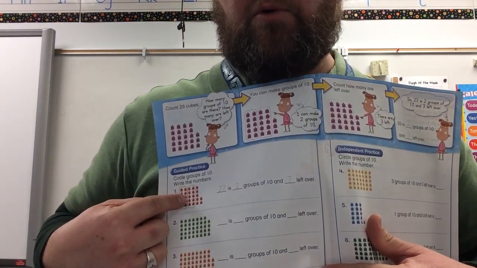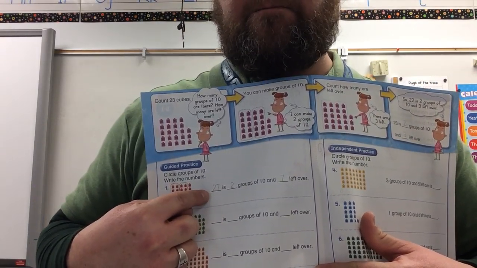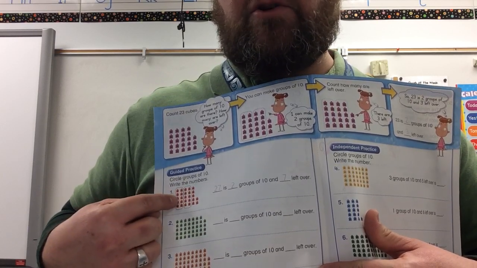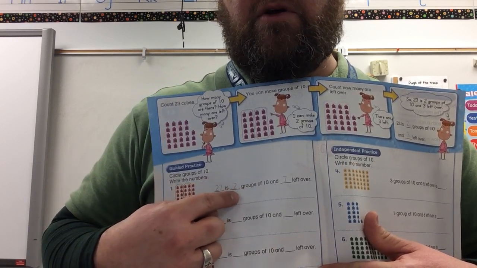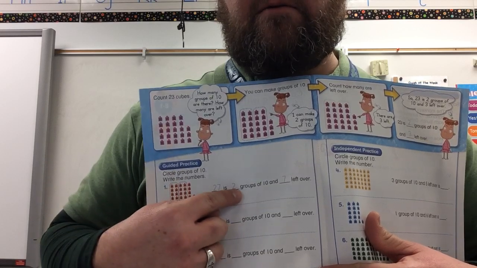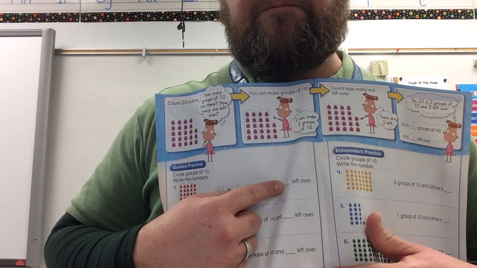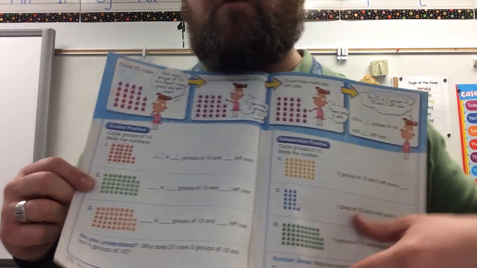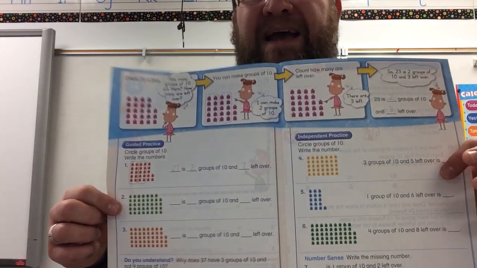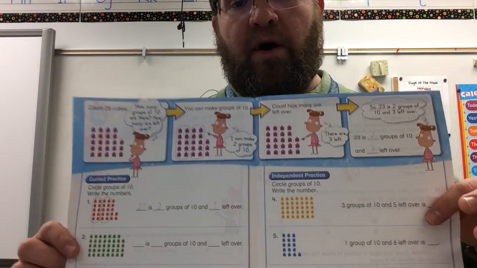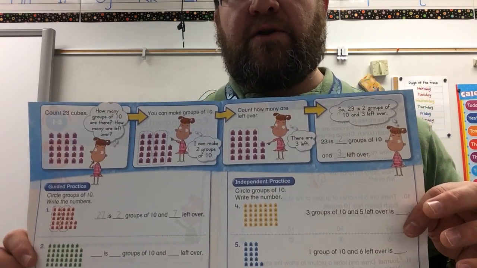Notice in this first example, the total is 27. How many circles? 2 groups of 10. And then you can count the ones left over on the outside, and there's 7. Okay? So I want you to pause the video. I want you to do numbers 1, 2, and 3 now.